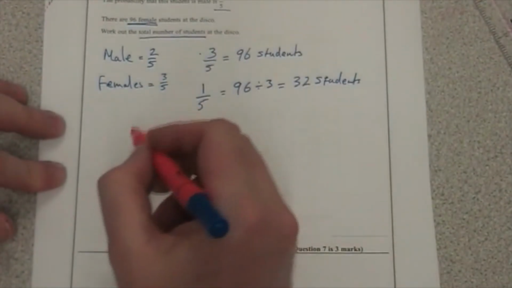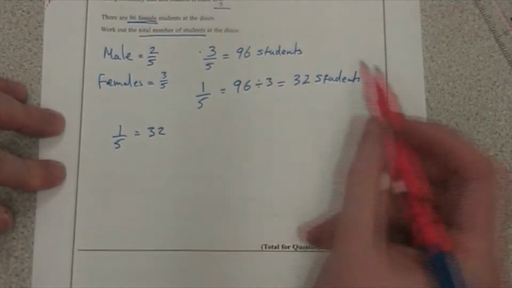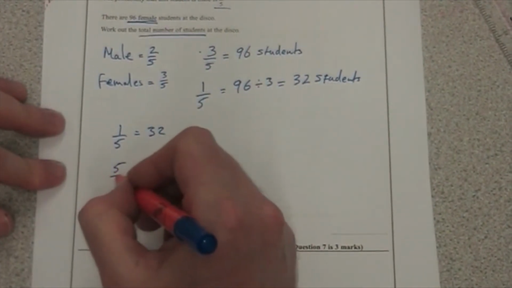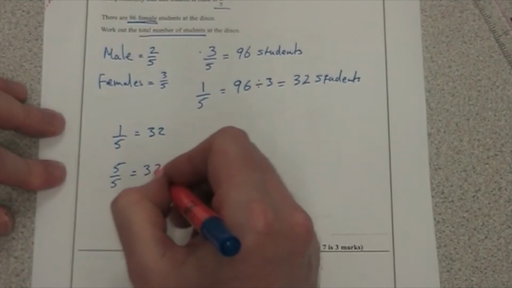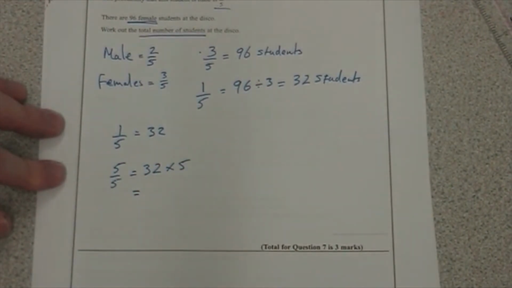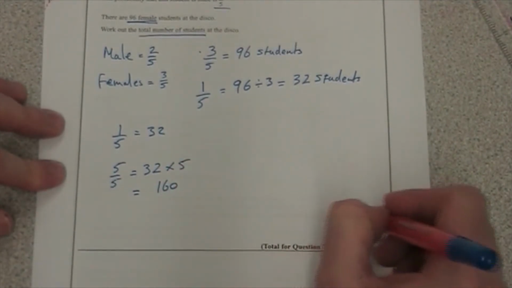So 1/5 equals 32, and they want to know the total number of students at the disco. So 5/5 equals 32 times 5, and that will equal 160. So our answer is there are 160 students at the disco.